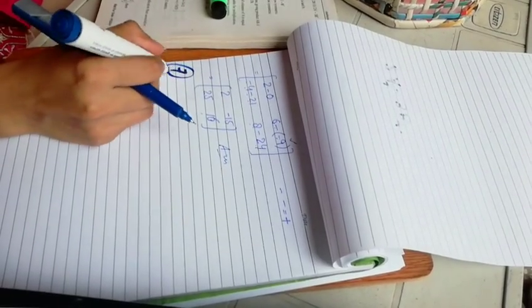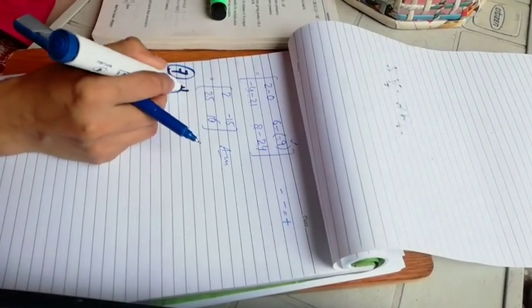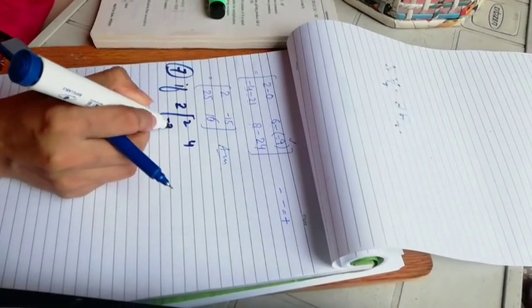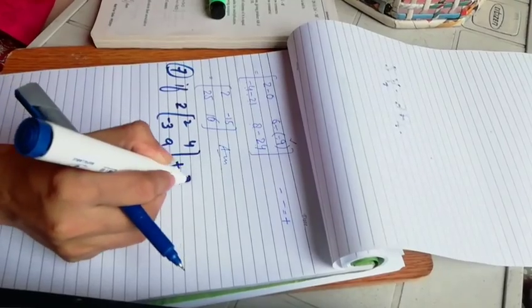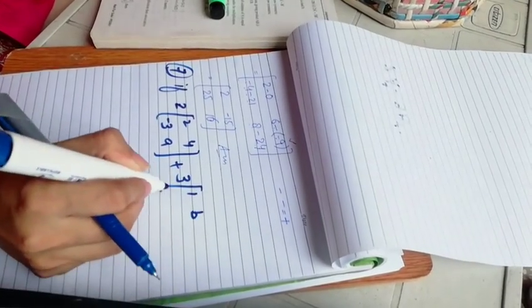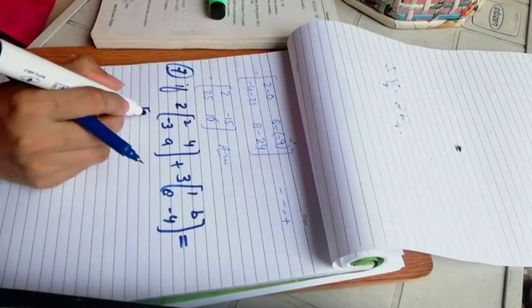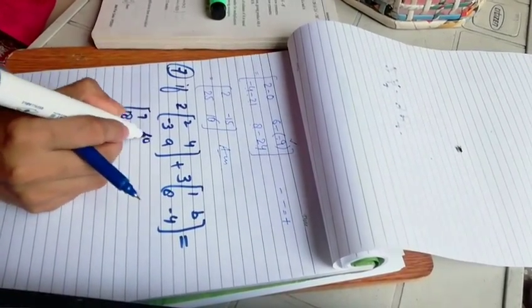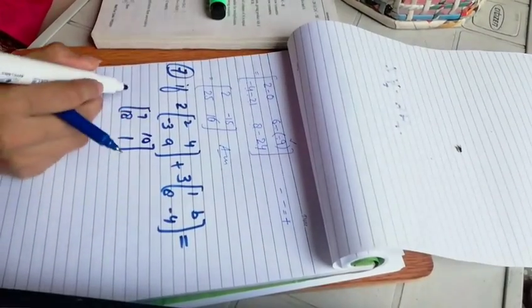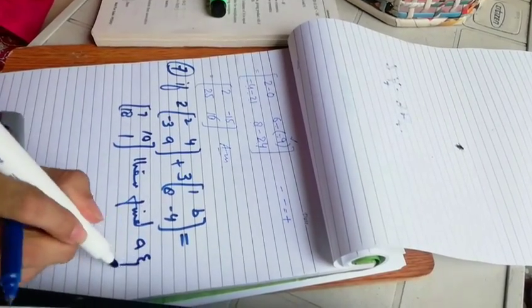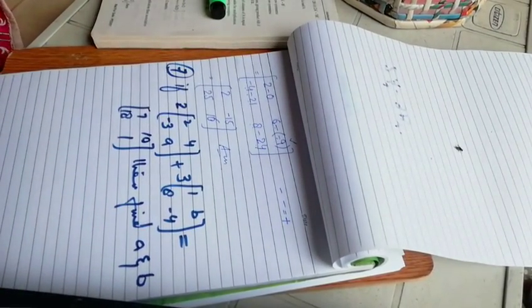In question number 7, what they have asked is: if 2 [4 -3; 8 ...] plus 3 [1 b; 8 -4] is equal to [7 18; 10 1], then find A and B.